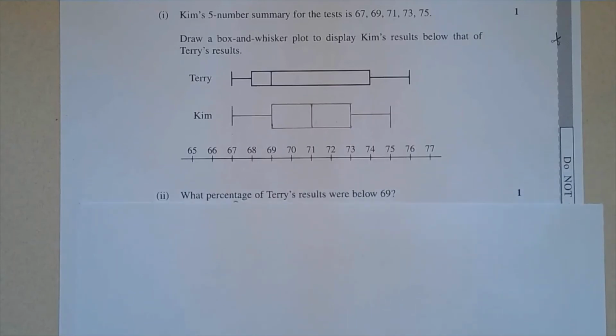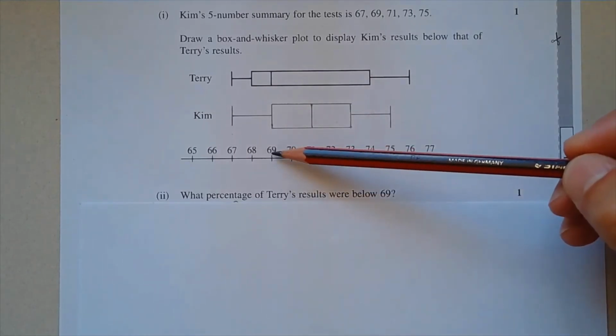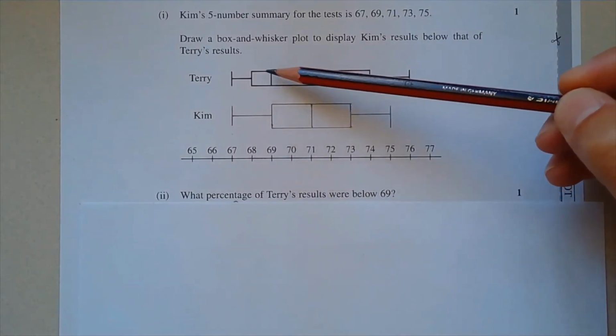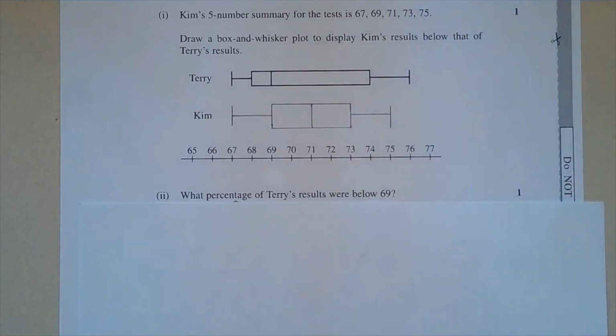Part 2. What percentage of Terry's results were below 69? Now, the score of 69 corresponds to Terry's median score. And the median is a number that cuts off the bottom 50% of scores from the top 50% of scores. So the answer to this part is 50%.